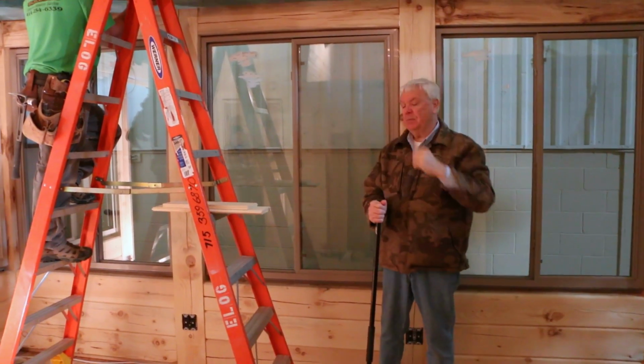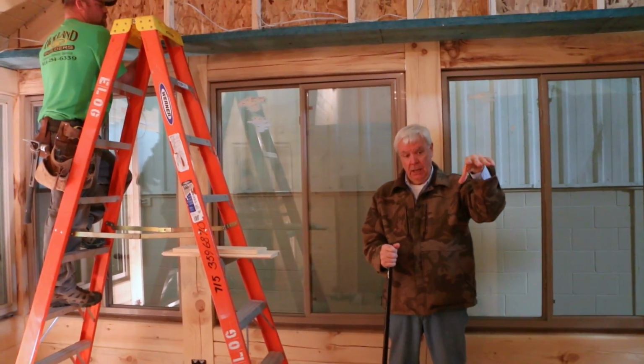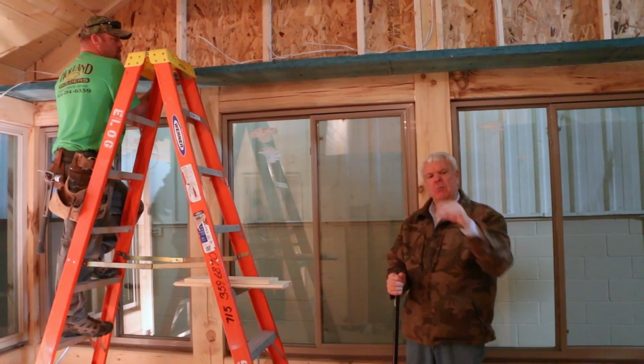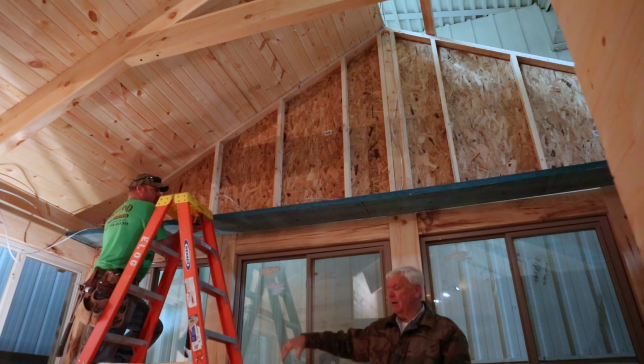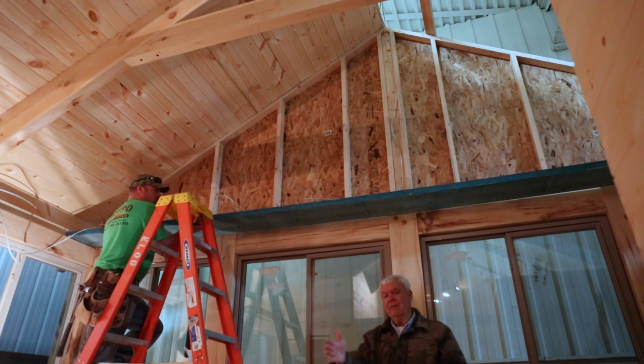This model is being built to overlook a lake, overlook mountains, those kinds of things. This particular one's overlooking a lake, so we have a big window wall. We don't have any cross walls in here. Now if you had a fireplace in here, that becomes what we call our buttress wall.